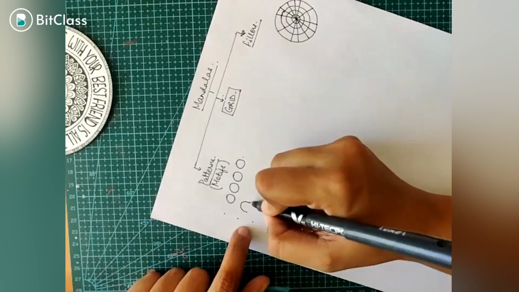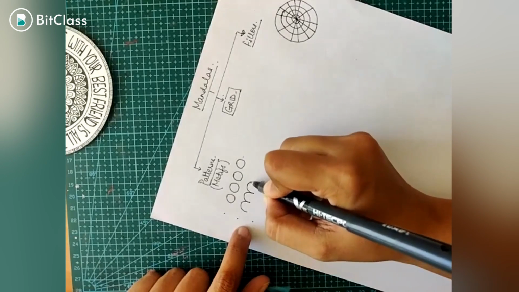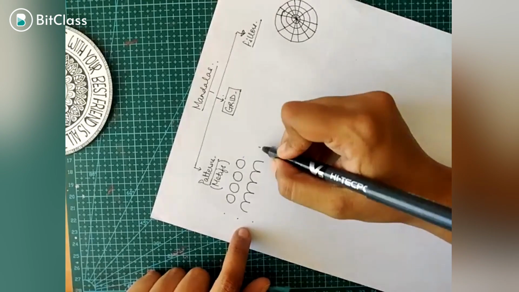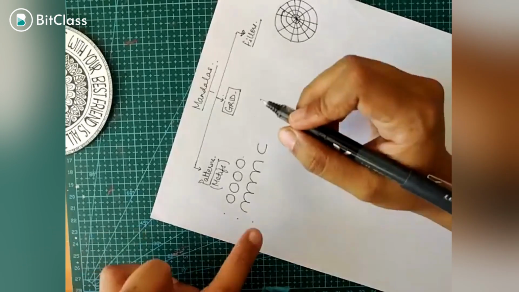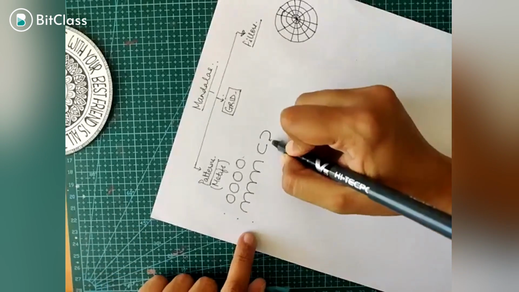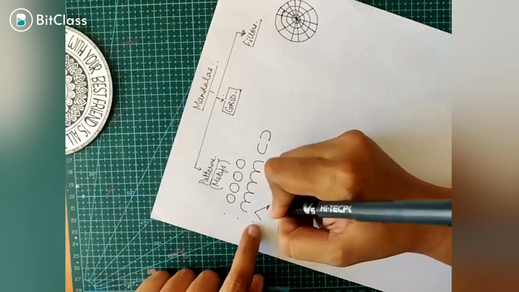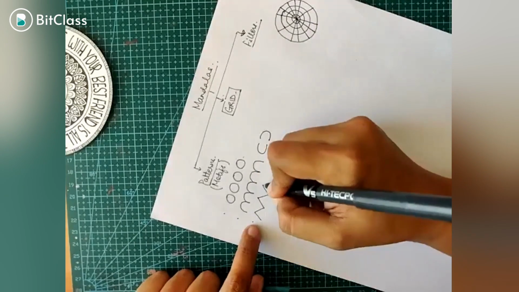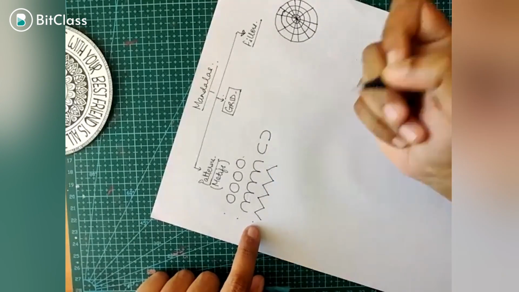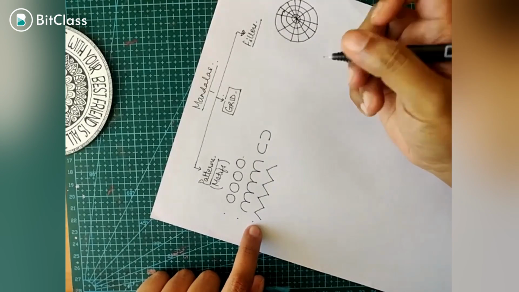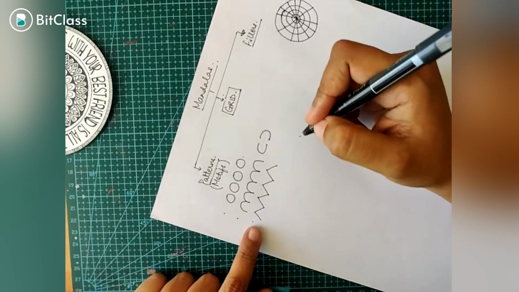Second is like a dome. Okay, like you may see, and similarly, slightly inverted, like this. Third is our favorite mountain drawing that we used to do when we were kids.